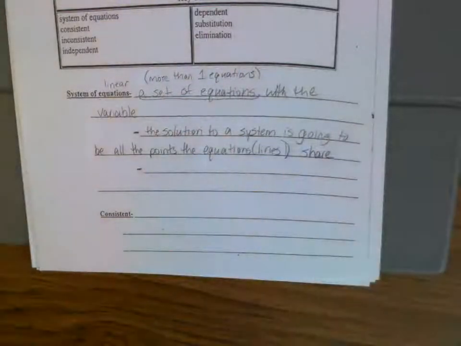So all the points that they have in common is going to be the solution.